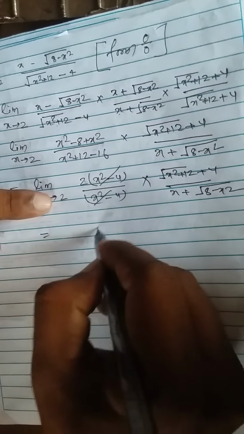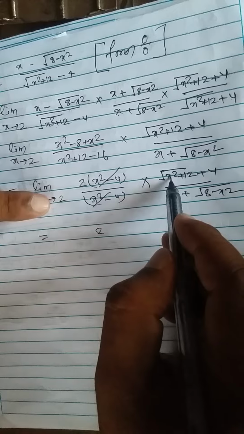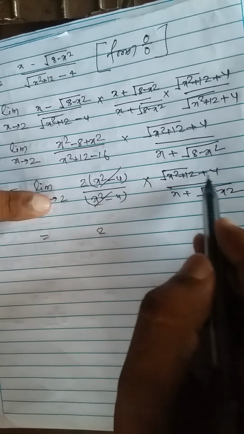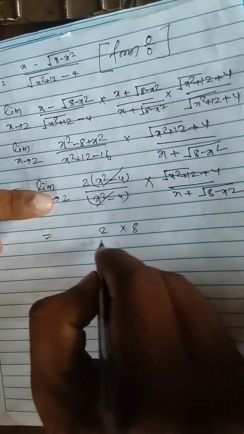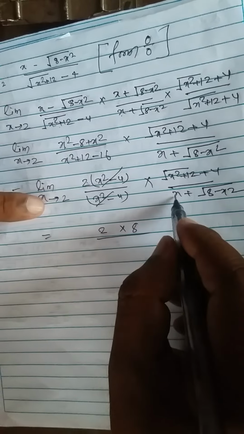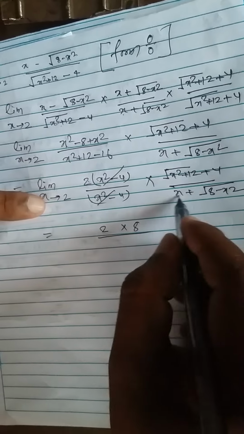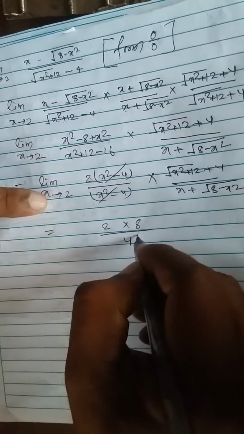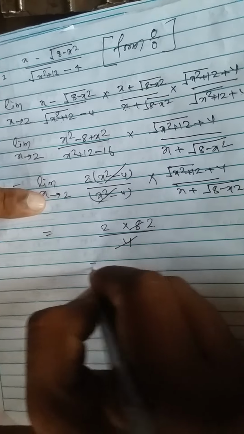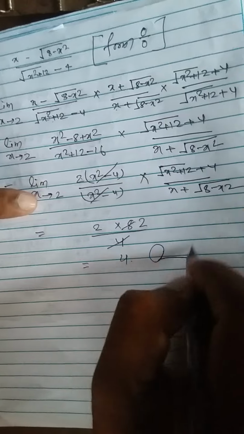What happens? This 2 as it is. If you substitute x equal to 2 here, then 12 plus 4, 16, the root is 4, plus 4 equal to 8 in the numerator, and here 2, and this one will also be 2. 2 plus 2 equal to 4 in the denominator. 8 upon 4, so the result will be 2. That's the answer.